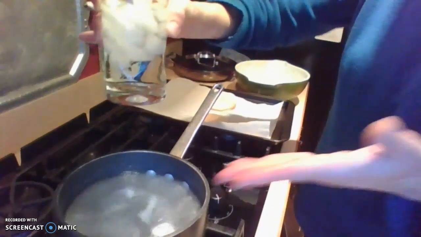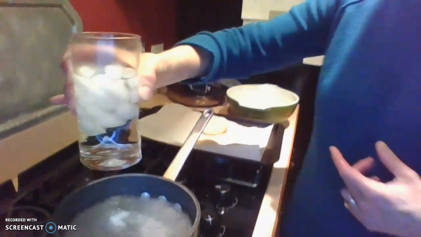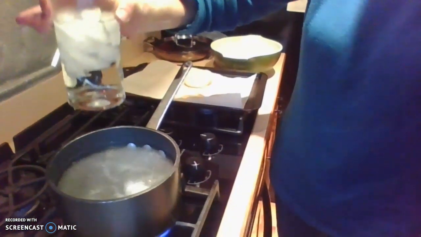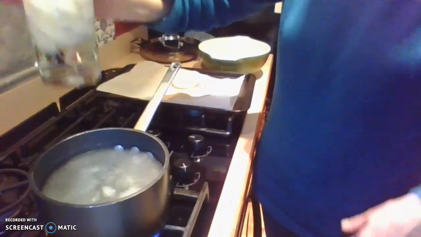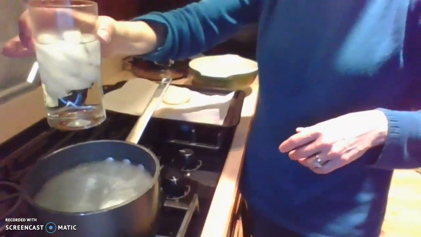The water vapor started out as water, but then it was heated and turned into a water vapor. And then when I put that cold glass over that water vapor, it's turning right back into water. That's a reversible change. I want to show you over here an irreversible change.